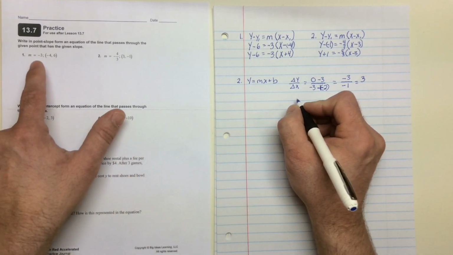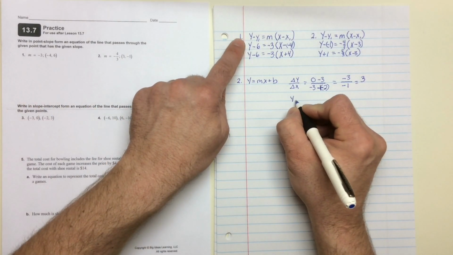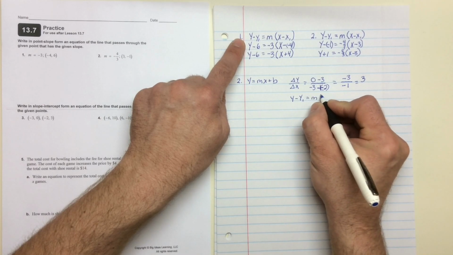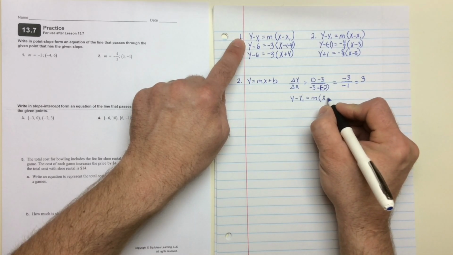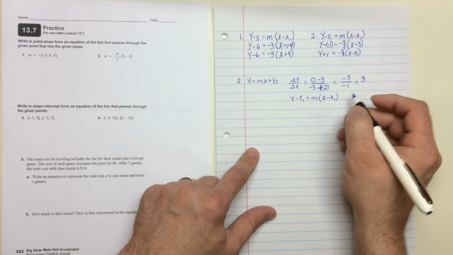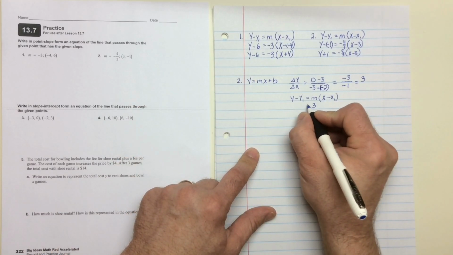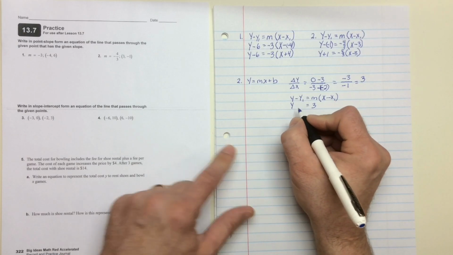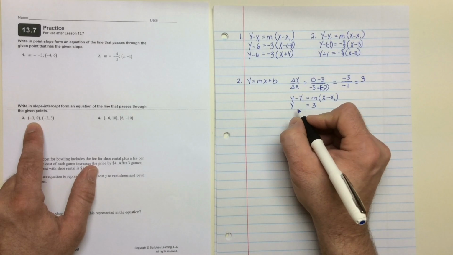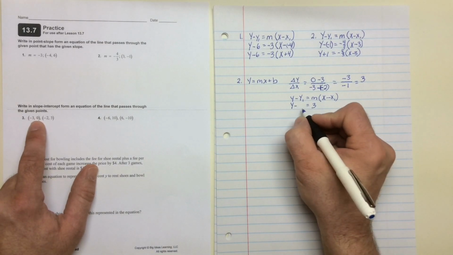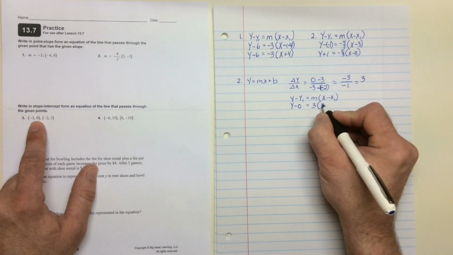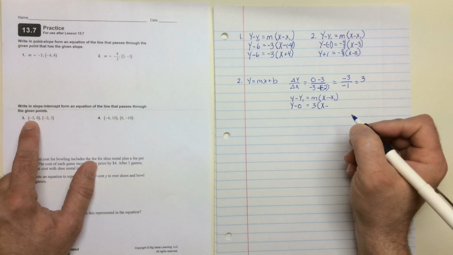So remember, point-slope form is y minus y1 equals m times x minus x1. My slope is 3. And I can use either one of these points. I just use the first one, so I remember which one I'm using. Minus y1. y1 is the 0. And then x1 is this -3.